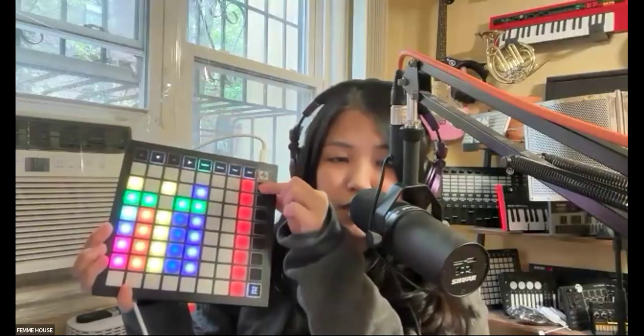If I want to stop everything, I just launch an empty scene. So let's launch the empty scene. We just launched the empty scene. Okay, great. And you'll notice, again, going back to launch quantization, now everything has stopped at the nearest bar. I didn't have to press that exactly on time. I just had to press it slightly before the section, and then it would stop altogether at the next bar.